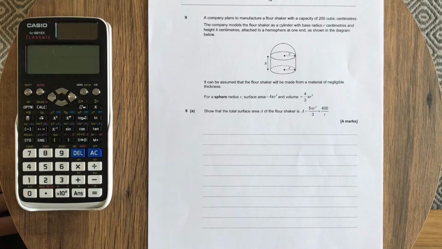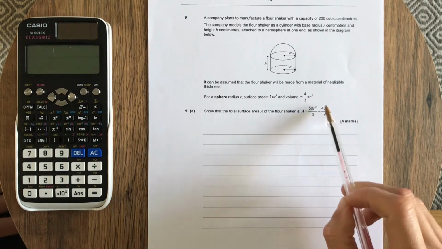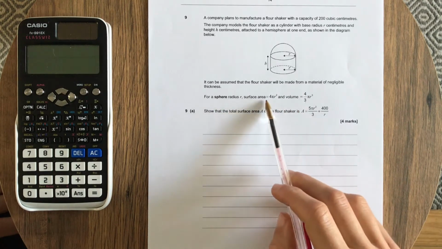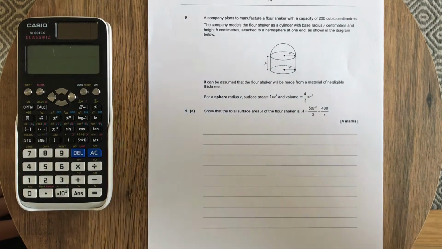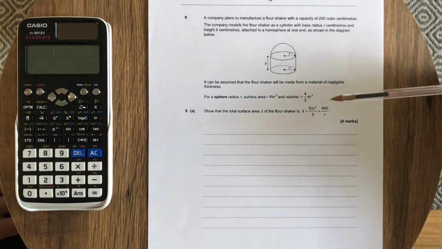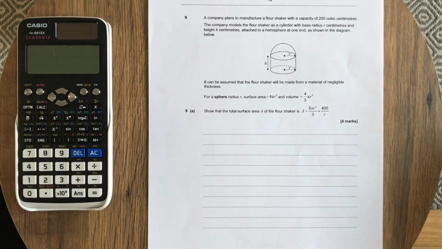And we are looking at showing that the total surface area of the flour shaker is this. So this is what we're looking at arriving at. We're not going to use this in our working, but this is what we're aiming for. We've got the formulas for both the surface area and the volume of these two shapes here, and we have been given the volume of the total shape as well. Okay, and it's just worth noting here, we can see the surface area there and the formula we're aiming for, it's just in terms of r. So the area is equal to this.